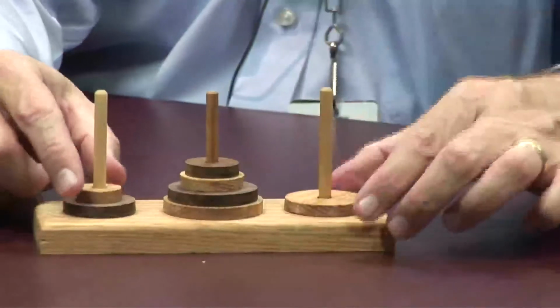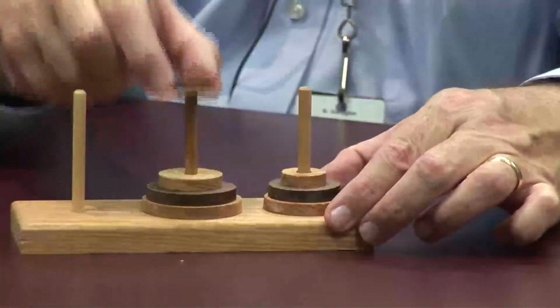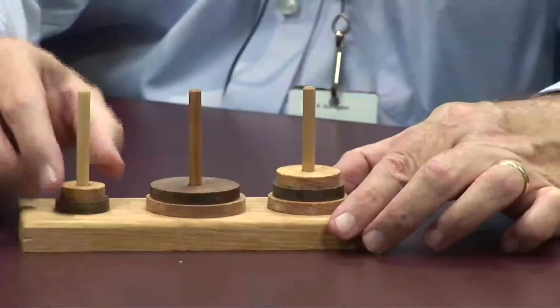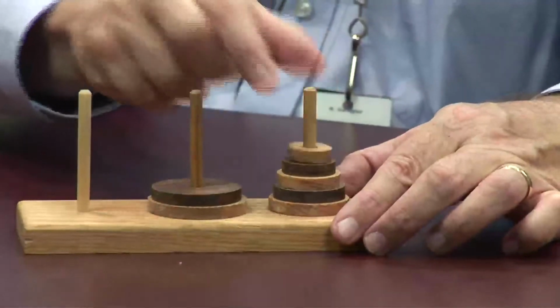Maybe you can begin to see a pattern in how I'm doing this. Maybe not. Of course, I haven't memorized how to solve the puzzle. What I remember is the pattern of how to solve the puzzle.